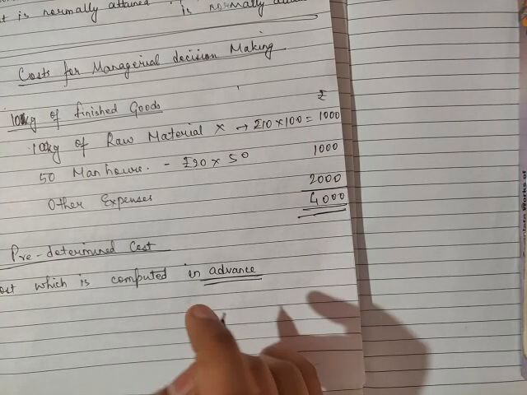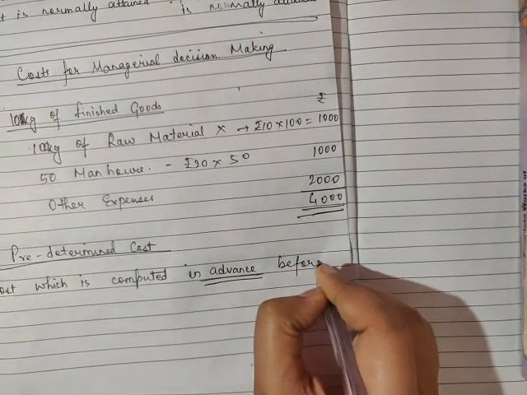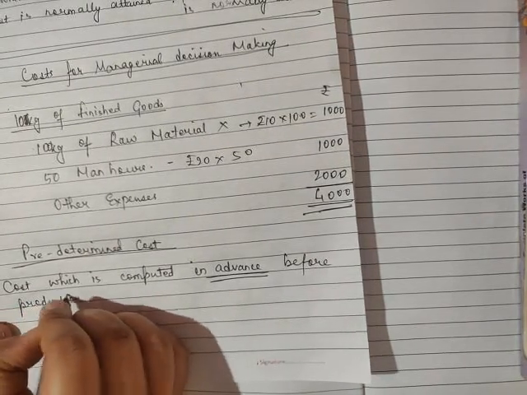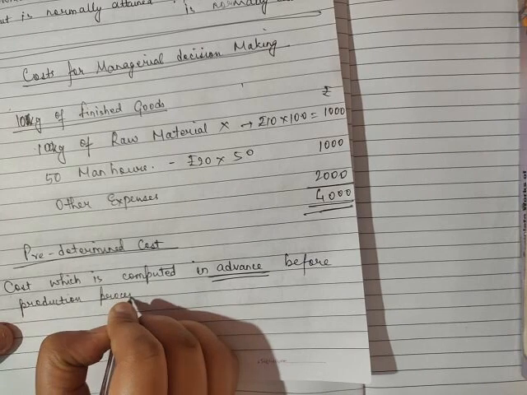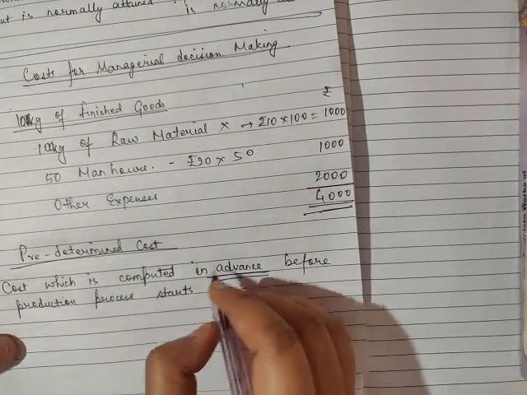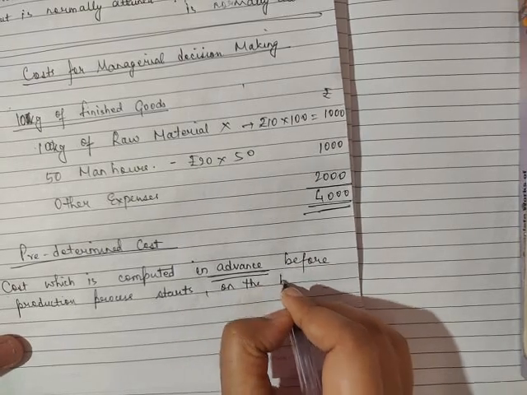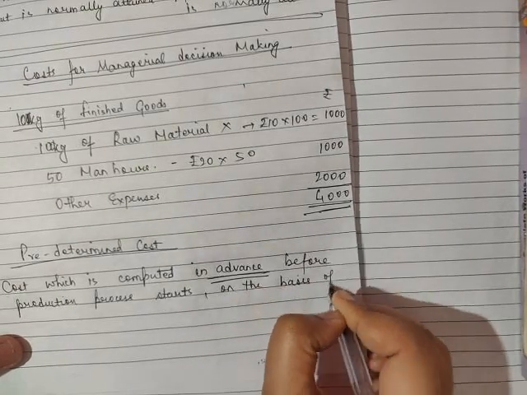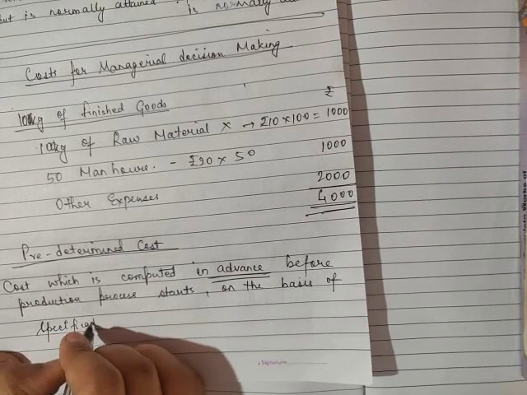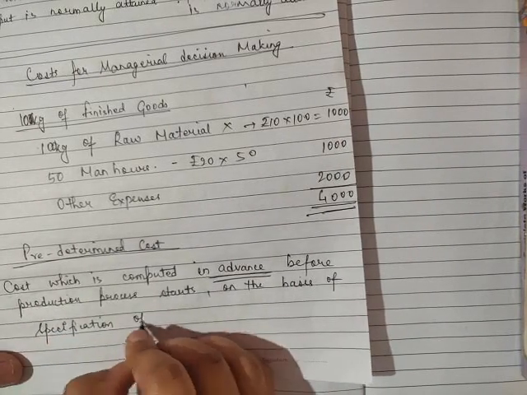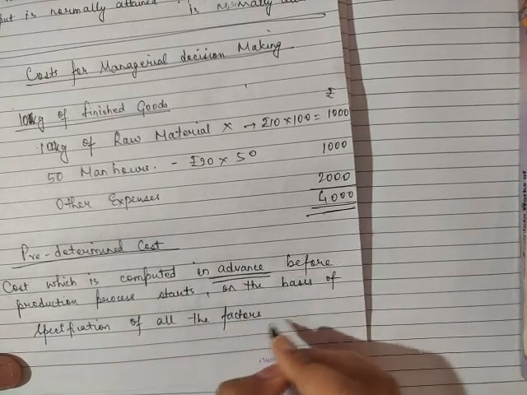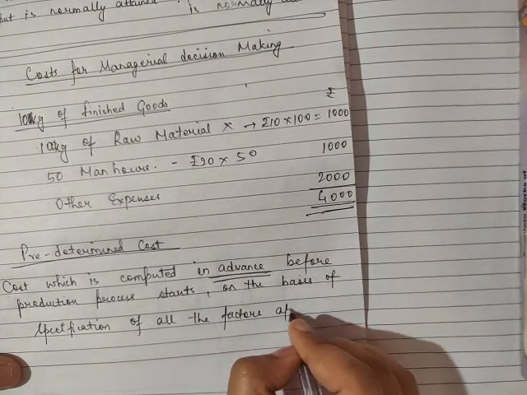Before the production process starts, on the basis of specification of all the factors affecting cost.